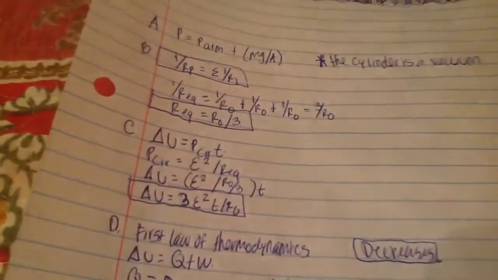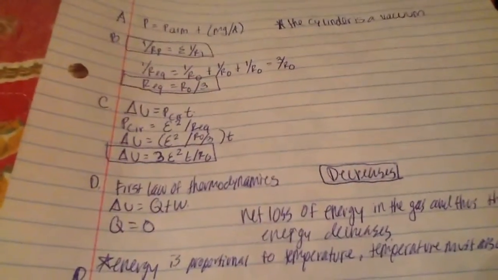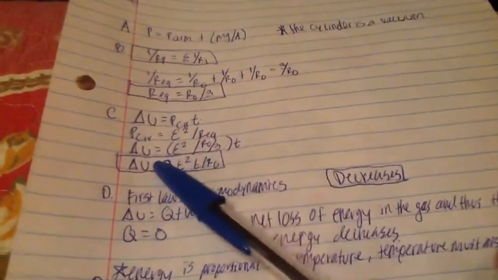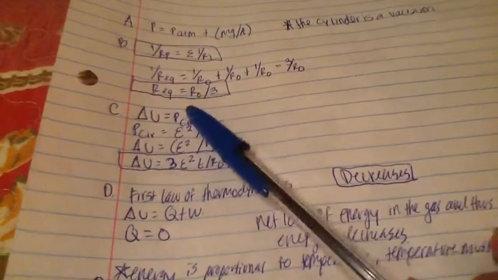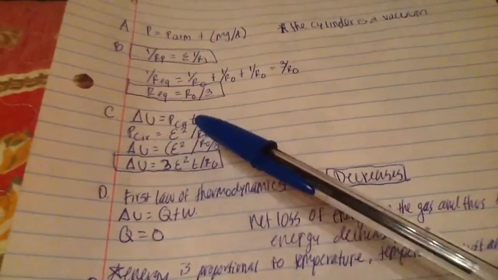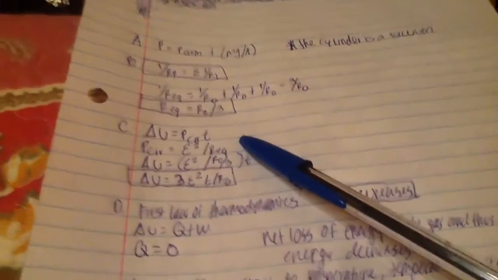That's it. And then for part C, right here is another thing that we have to solve for. We have to solve for delta U. And this is the formula that we're going to use. So you use delta U equals P times R T.